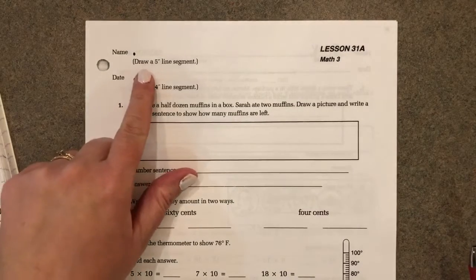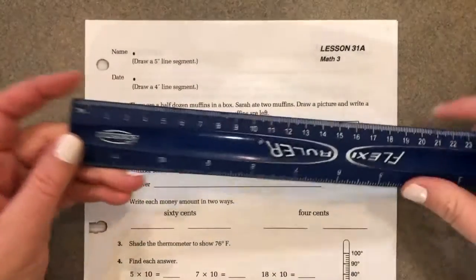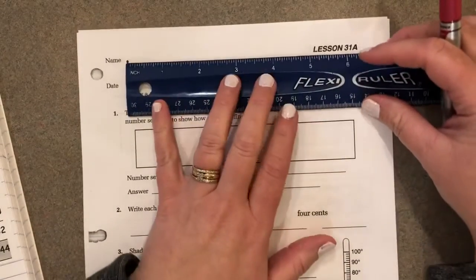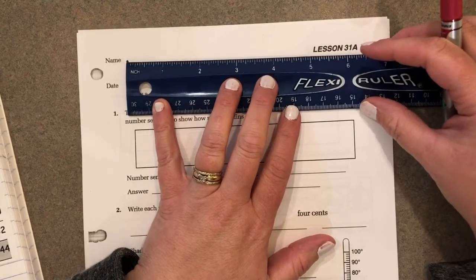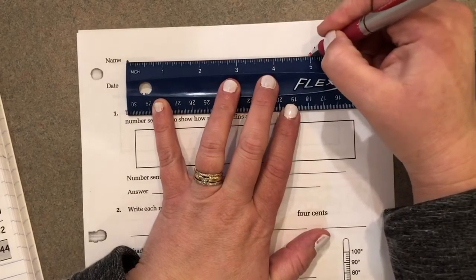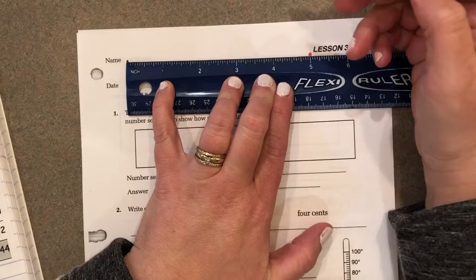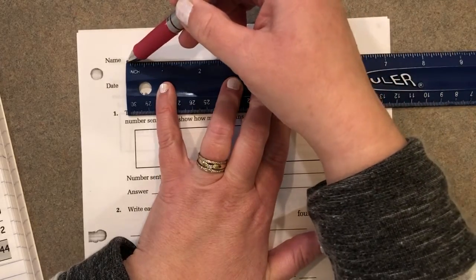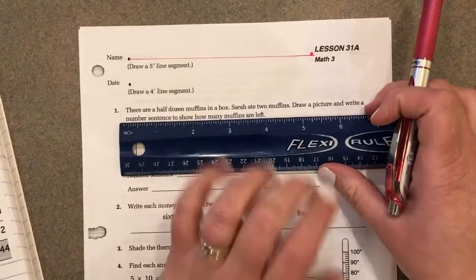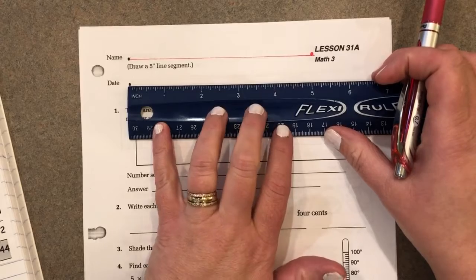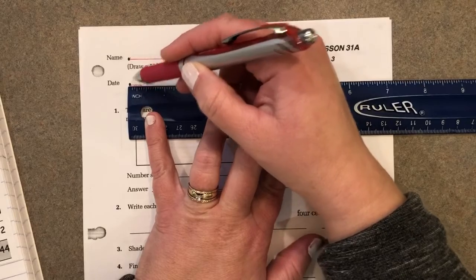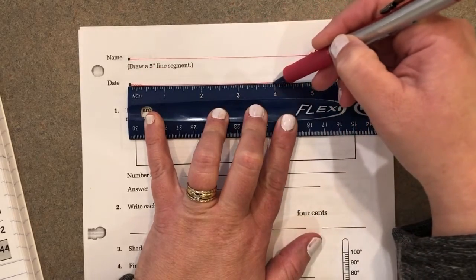The first direction says draw a 5-inch line segment. So we go to the inches side of our ruler and we're going for 5 inches. Put the first measuring mark on the dot and we're going for 5 inches. So I put a dot where I want to stop, hold it down with all my fingers and connect them. 4-inch line segment this time, same thing. Put a dot where I want to stop, hold it down with all my fingers and connect them.